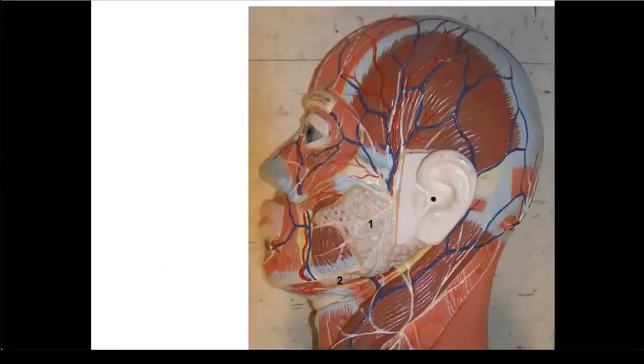In this lateral view of the face, you are able to see two of the salivary glands. The largest ones are the parotid. They will be on either side of the face. And the submandibular. So the parotid salivary gland and the submandibular salivary gland.